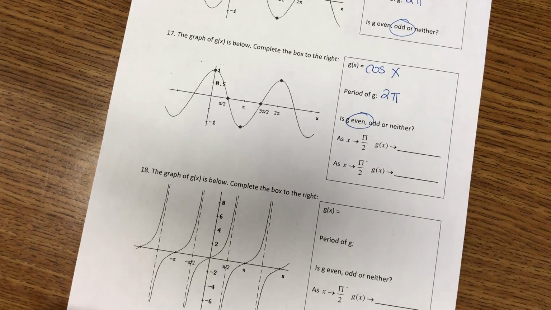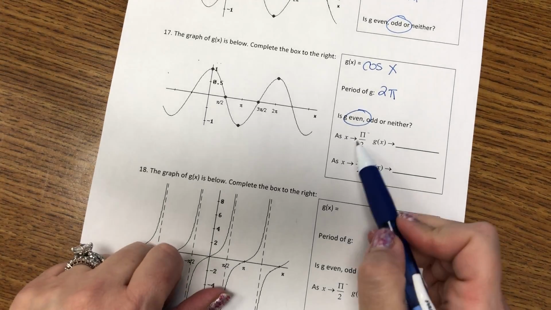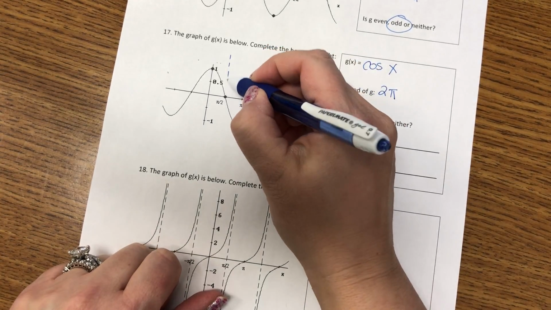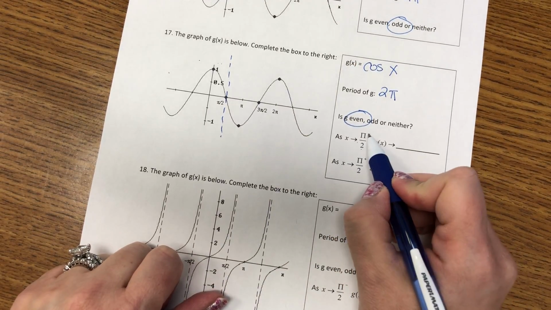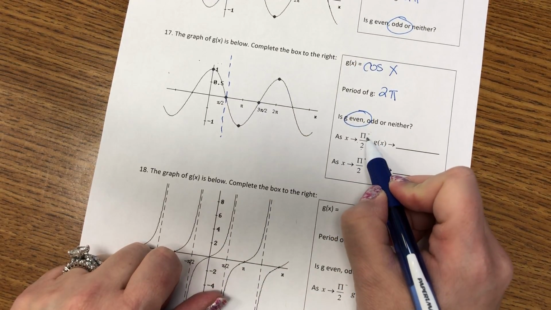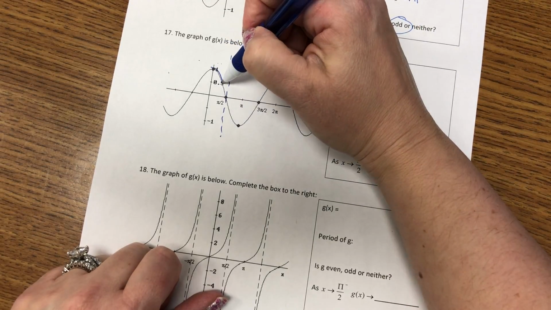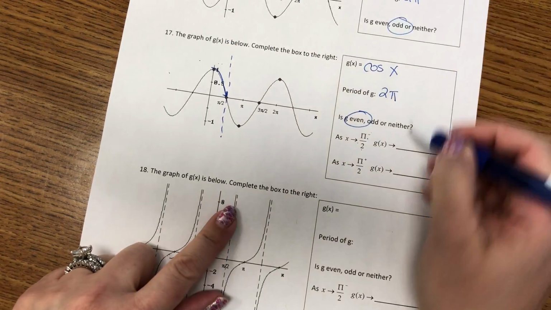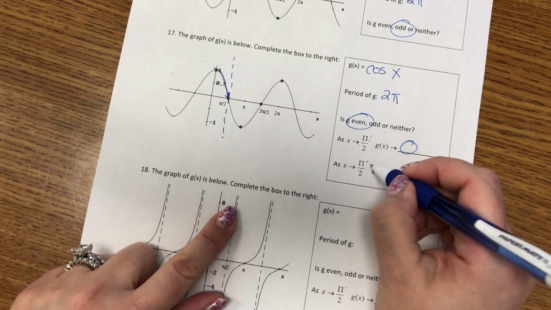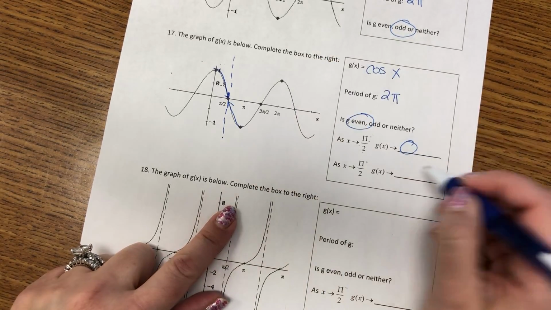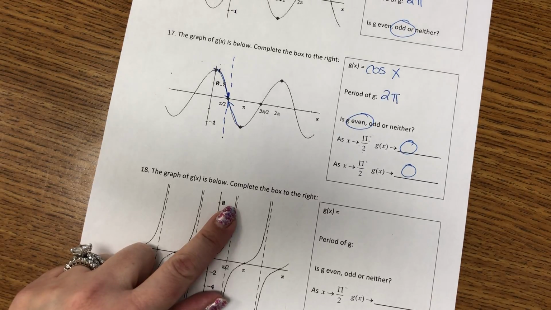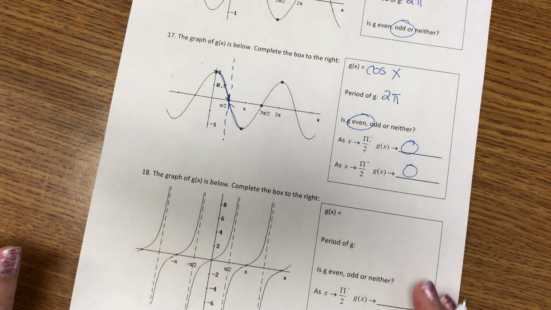Now we've got some as x approaches. So pi over 2 is right here. So as x approaches pi over 2 from the left, this negative means from the left, that's this way, the y value is 0. The little positive means from the right, so as we approach pi over 2 from the right, the y value is still 0.